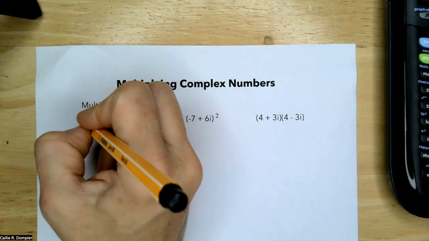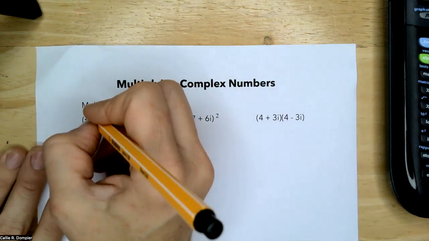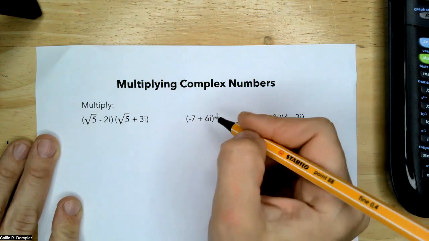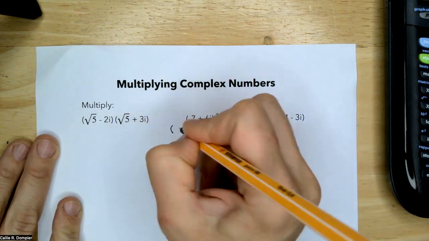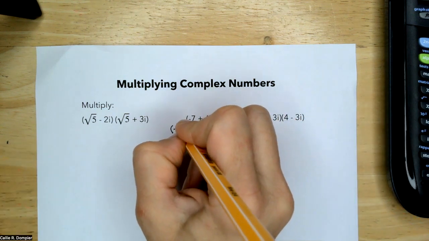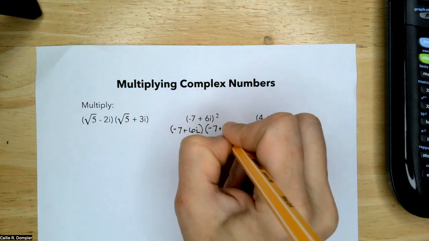When you have a square root multiplied by a square root, or a binomial times a binomial, we're just going to FOIL. This is also a binomial times a binomial. Make sure you know what to do when you see it: a quantity squared, -7 plus 6i times -7 plus 6i.